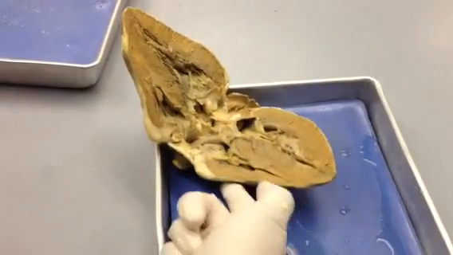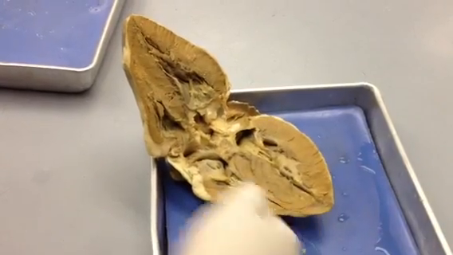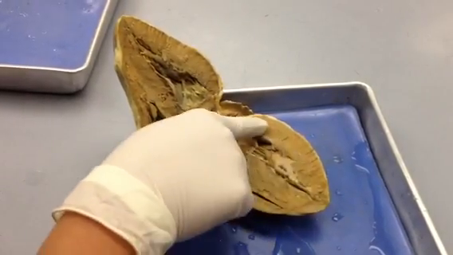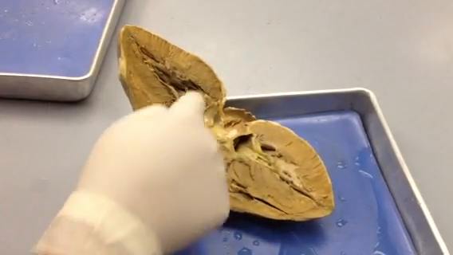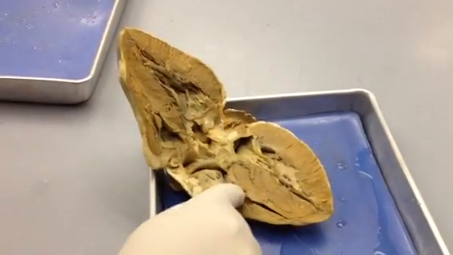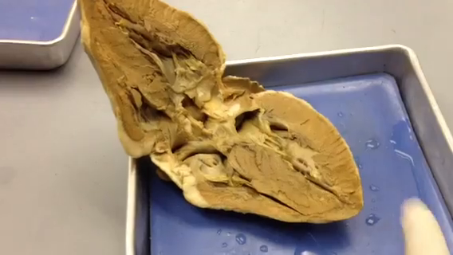So on this outer layer, we have the epicardium. This muscular layer is the myocardium. And this inside layer here, where we actually can touch, is the endocardium. Those are the three layers of the heart visible on the sheep heart.